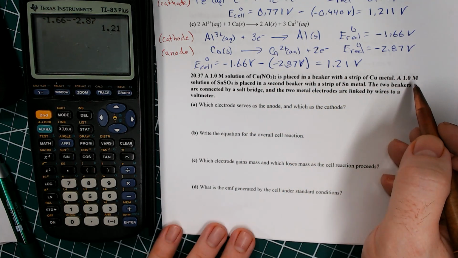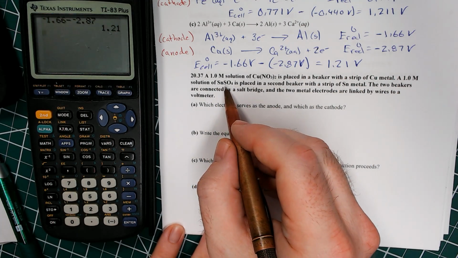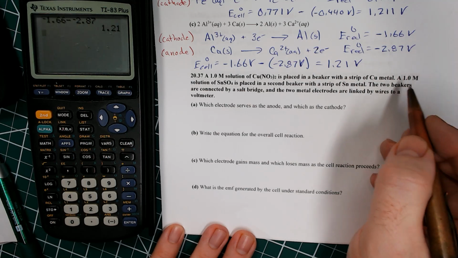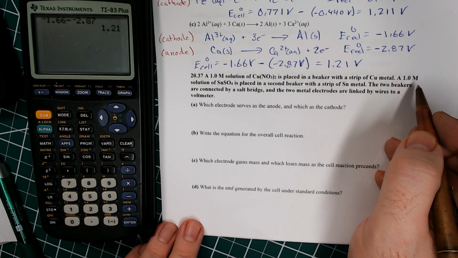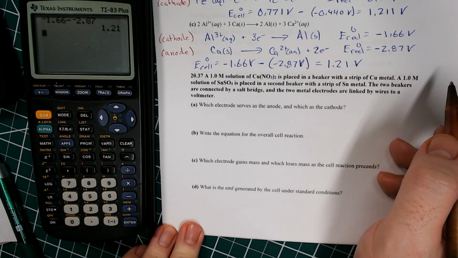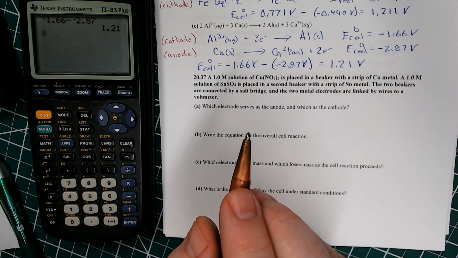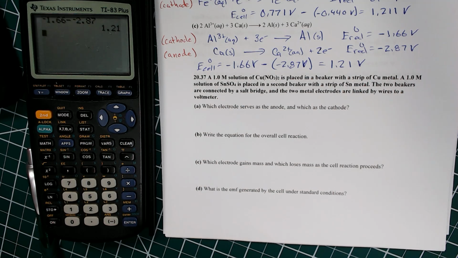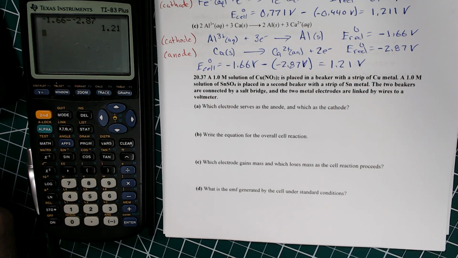And a 1 molar solution of tin 2 sulfate is placed in a second beaker with a strip of tin metal. And the 2 beakers are connected by a salt bridge, and the 2 metal electrodes are linked by wires to a voltmeter. So here's the thing. We don't know which one is going to be the anode and which one is going to be the cathode.